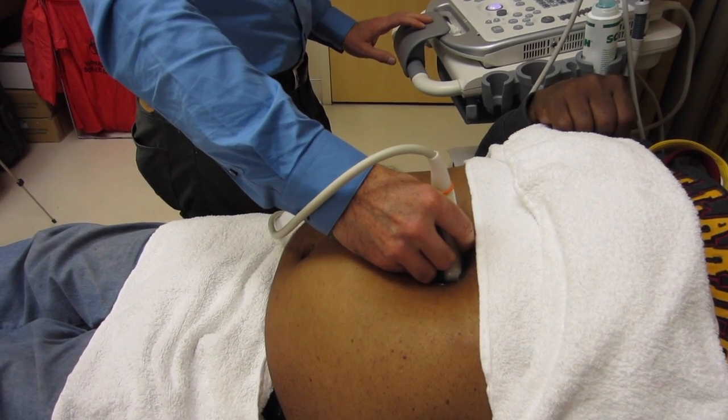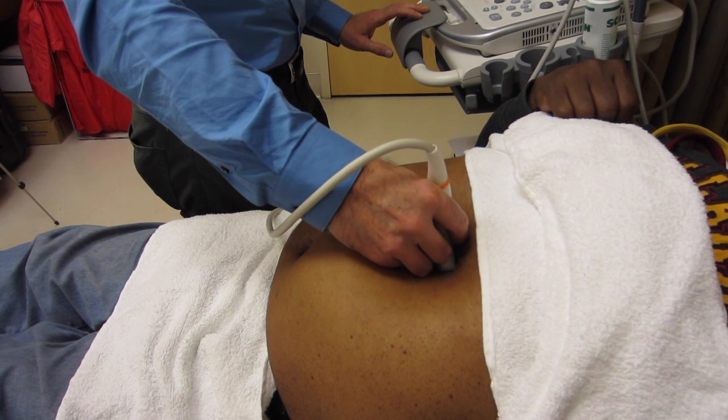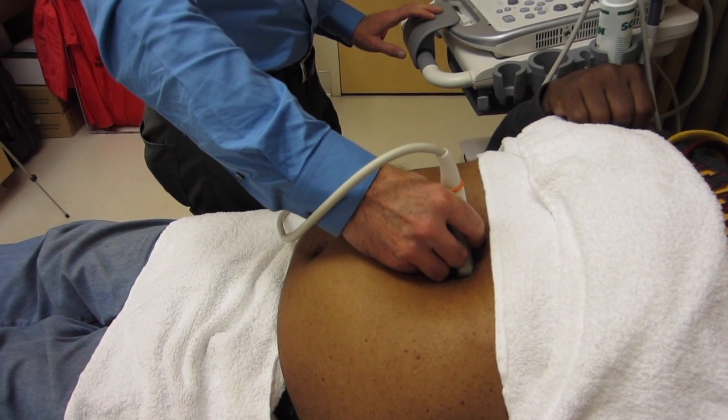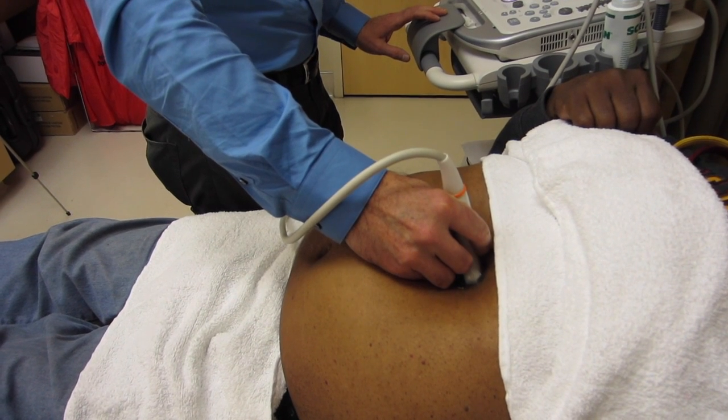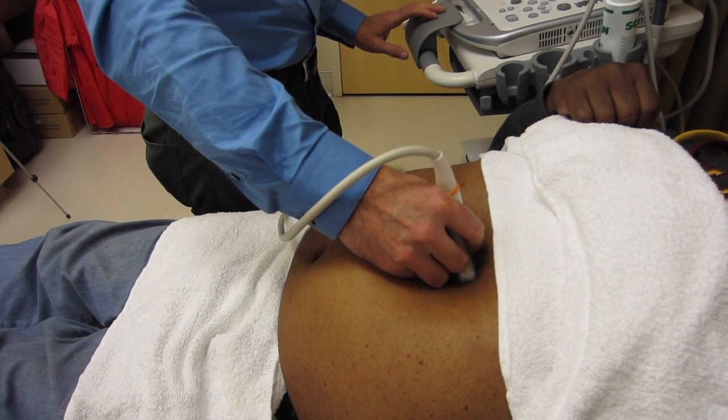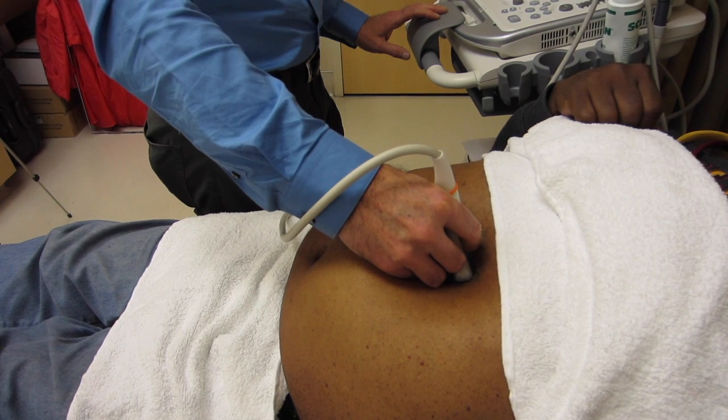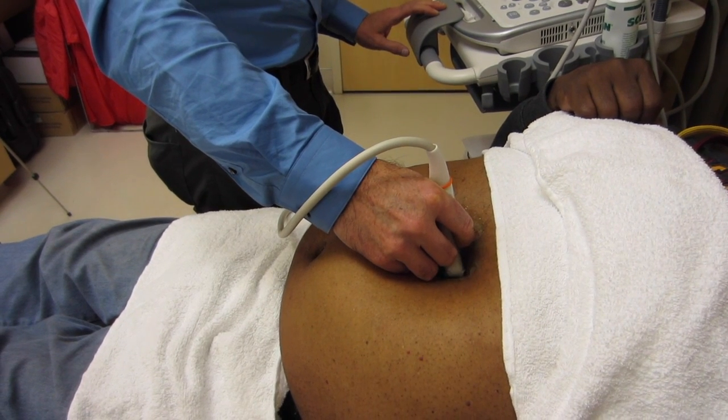Keep the probe perpendicular to the patient. Start just below the xiphoid process and gradually make your way down, visualizing the aorta the entire way.